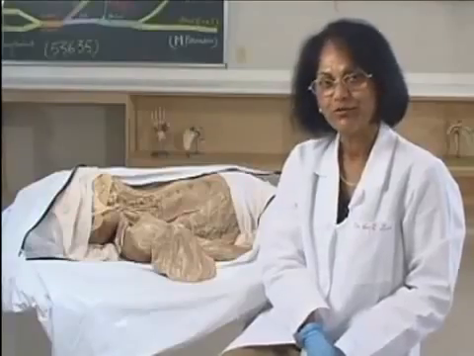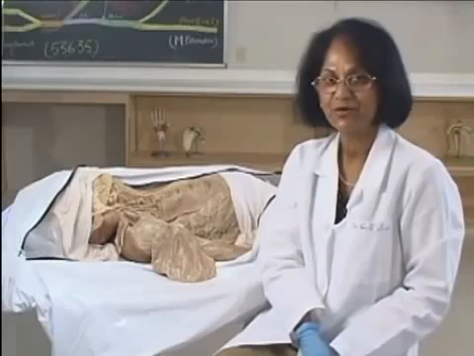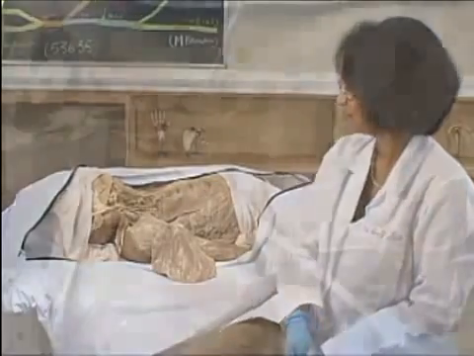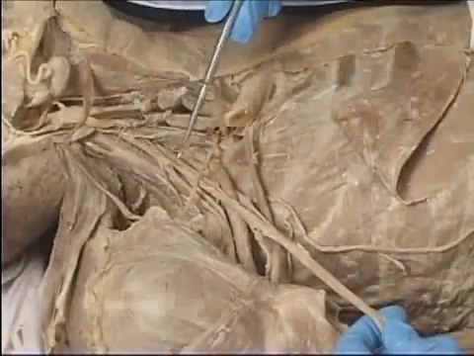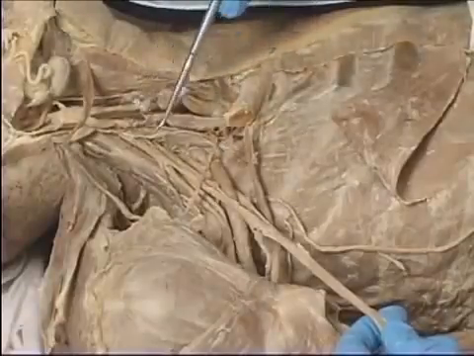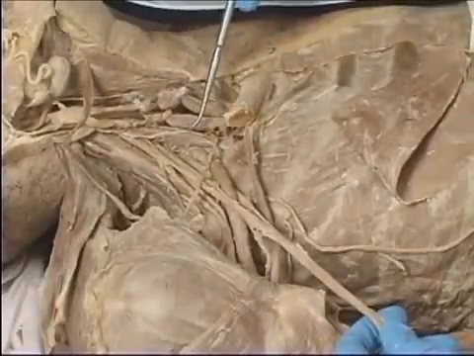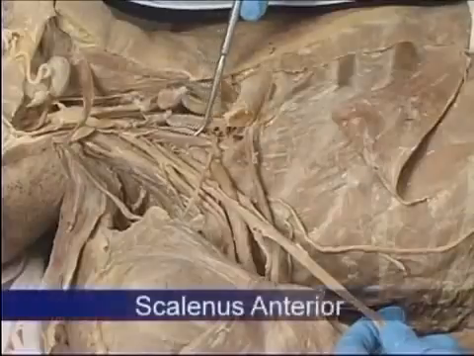Now I'm going to show you the formation of the brachial plexus on this prosection. Just to identify some of the major areas here in the neck, this muscle here is scalenus anterior.